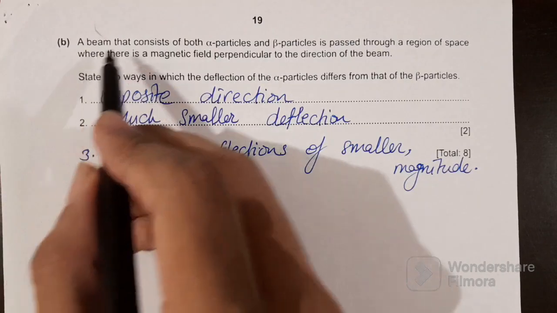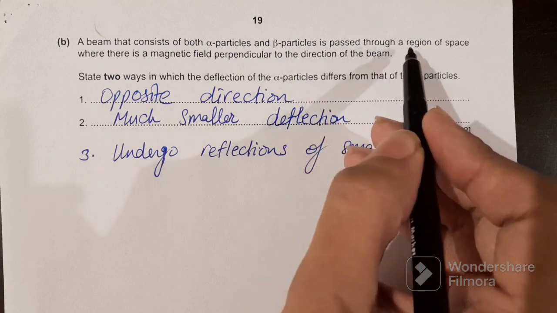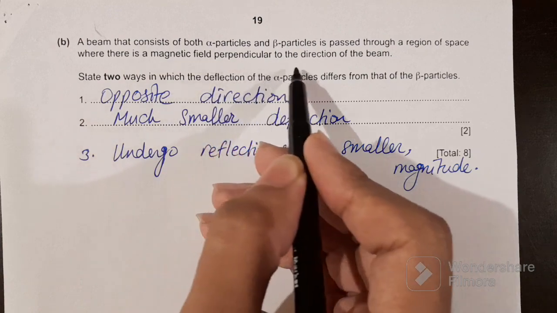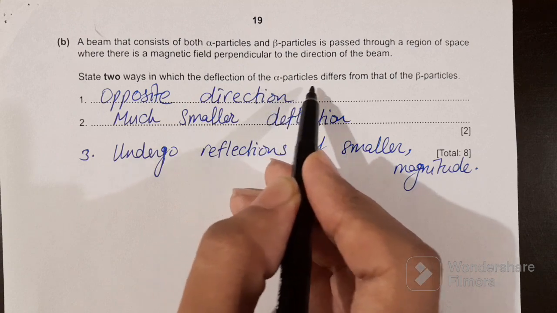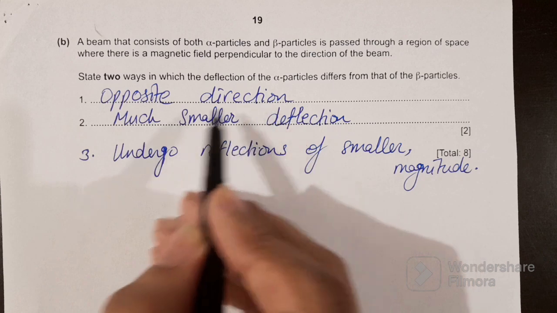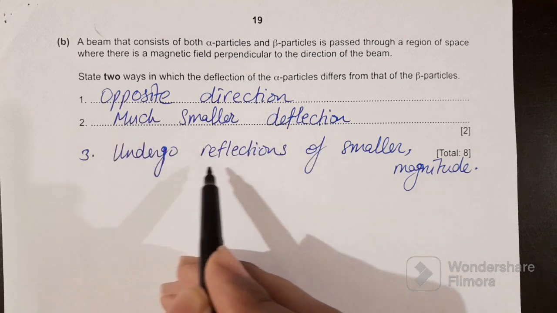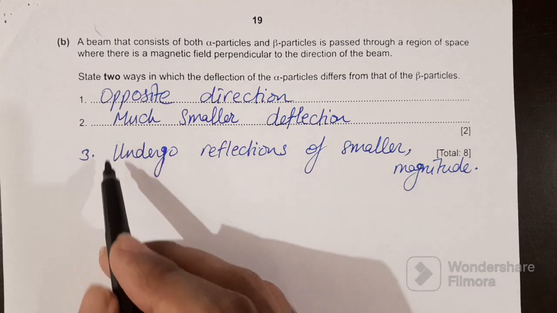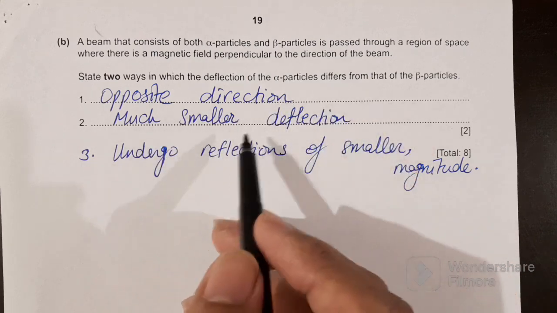Question B states a beam that consists of both alpha particles and beta particles is passed through a region of space where there is a magnetic field perpendicular to the direction of the beam. State two ways in which the deflection of alpha particles differs from that of the beta particles. So first is opposite direction, second is much smaller deflection, and third is undergo deflections of smaller magnitude. So these are the ways in which the deflection of alpha particles differs from that of the beta particles.